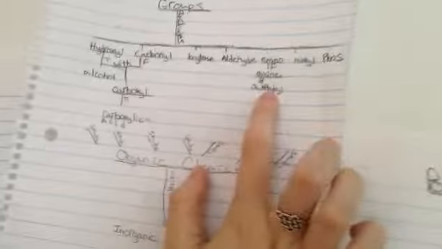Hydroxyls form alcohols, and if you have a hydroxyl with a carbonyl, you get a carboxyl, and carboxyls form carboxylic acids. And then over here, under amino, aminos can help form amines, which have radicals just like the sulfhydryl.